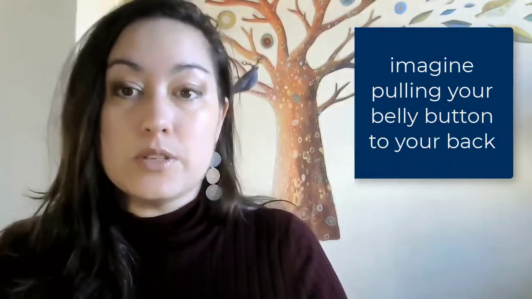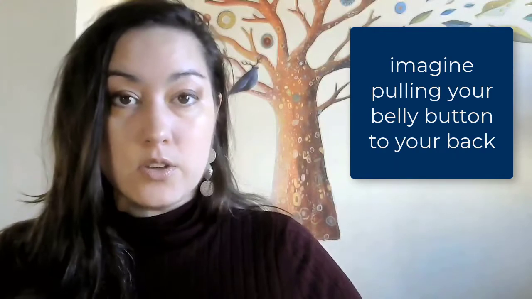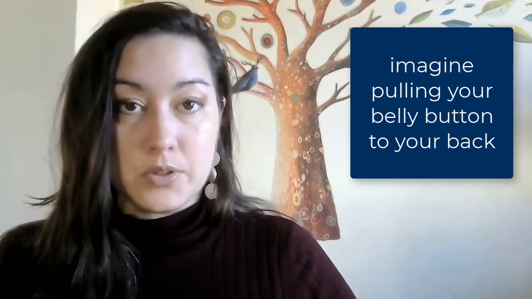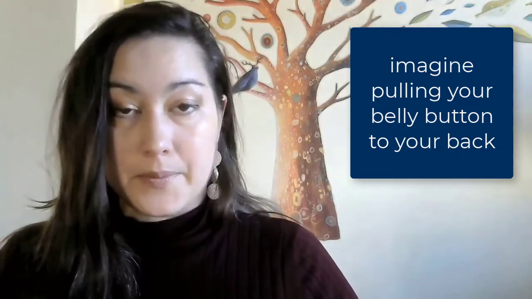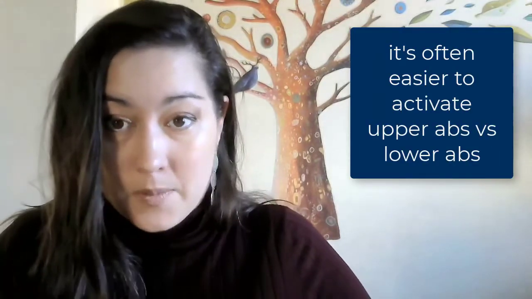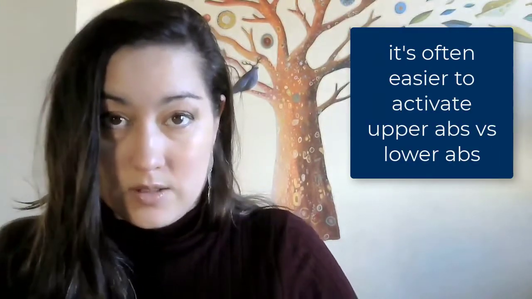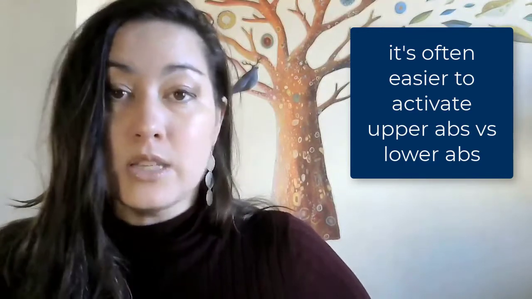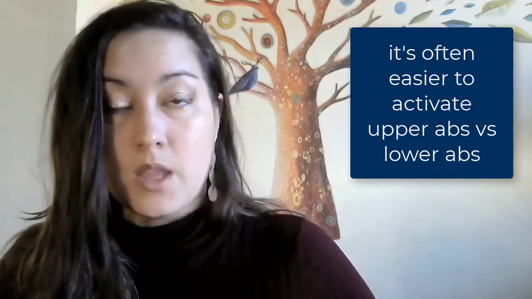So what you can do is you can try to suck your abs in. So you can imagine pulling your belly button into your back. You can have your hands below the belly button and between the hip bones to feel if it's contracting. Now, if you're like a lot of people we see, you're going to be able to activate your upper abs. So from the bottom of the rib cage to the belly button is going to be really easy for you to suck in and to move and to activate, right?